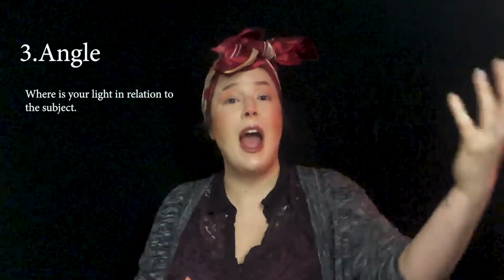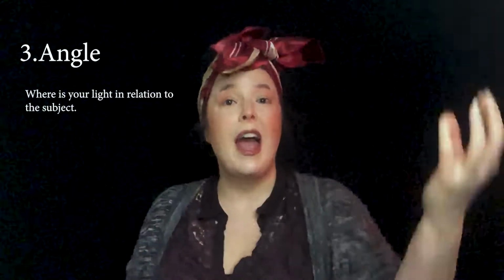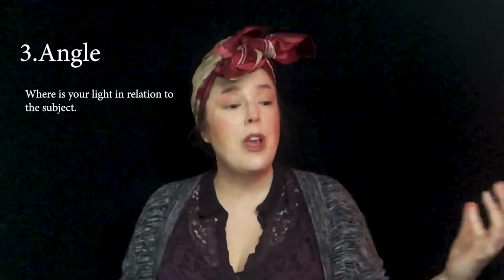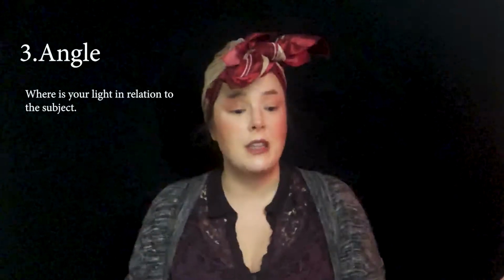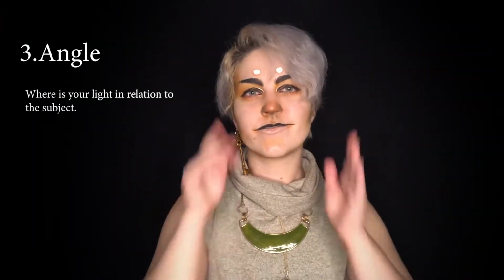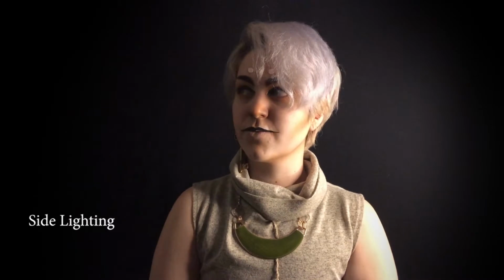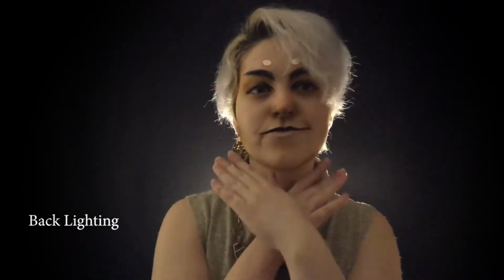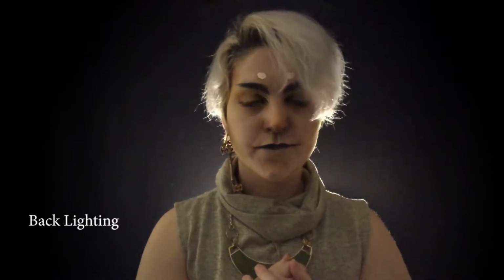The next thing is the angle of the light. This is a huge part of storytelling and how you can change how you look and how the audience perceives you. So where you put the light really affects what the audience thinks. So here we have front lighting, where the light is coming from directly in front of the model. You see here we have side lighting, where the light is coming from the side of camera. Backlight from behind the model.